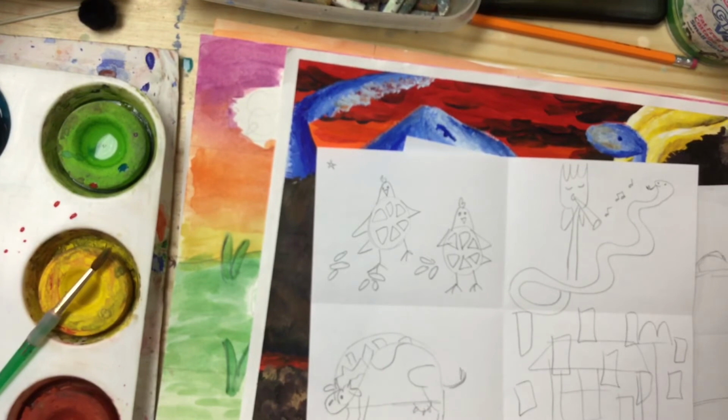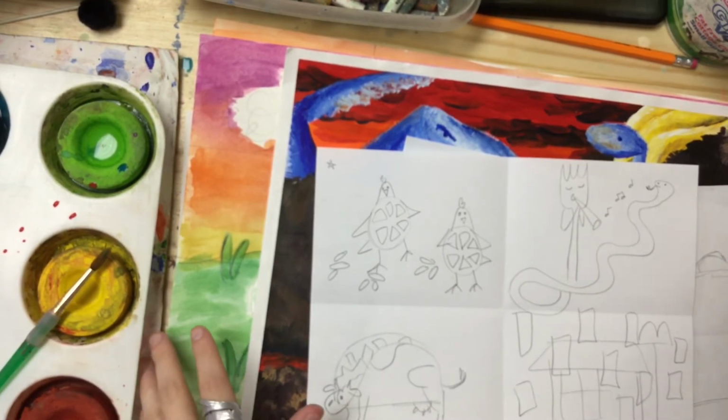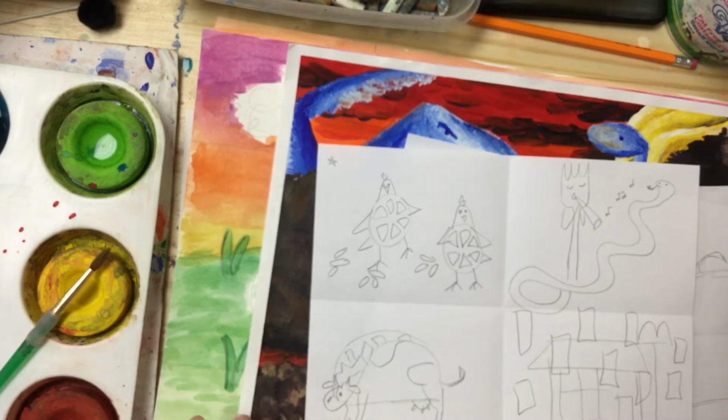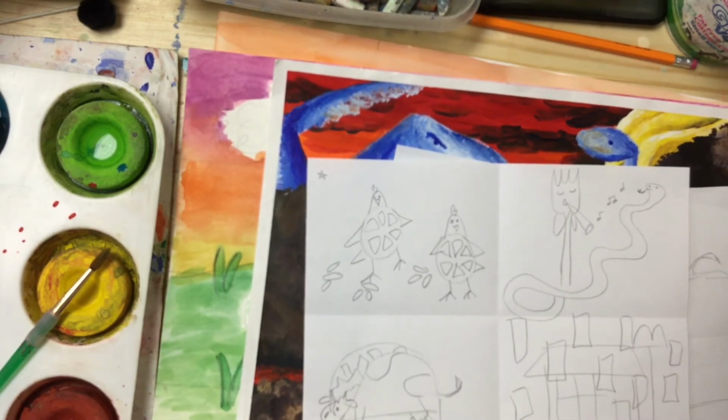Surrealism is a cool art movement that was created in response to some ridiculous things that the artists were experiencing in their lives. And so they decided to create a world in their paintings that kind of reflected that.